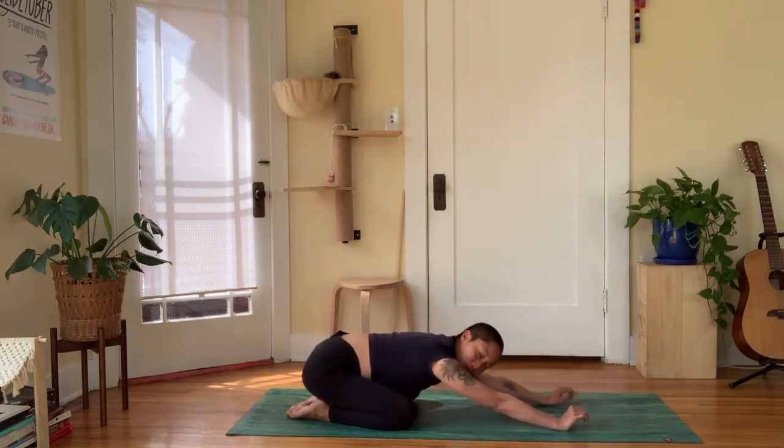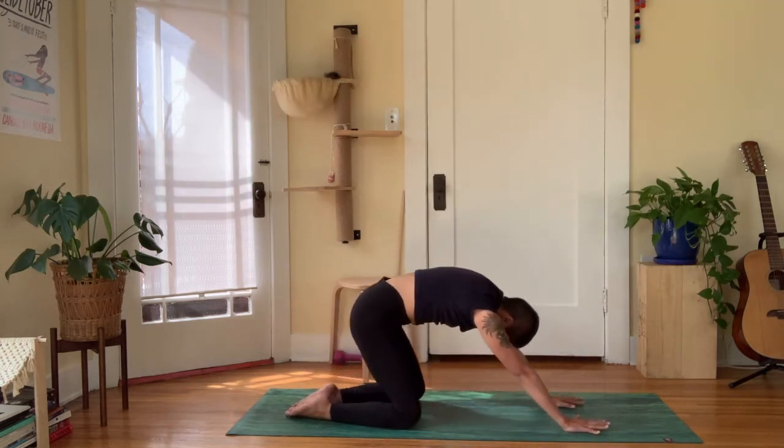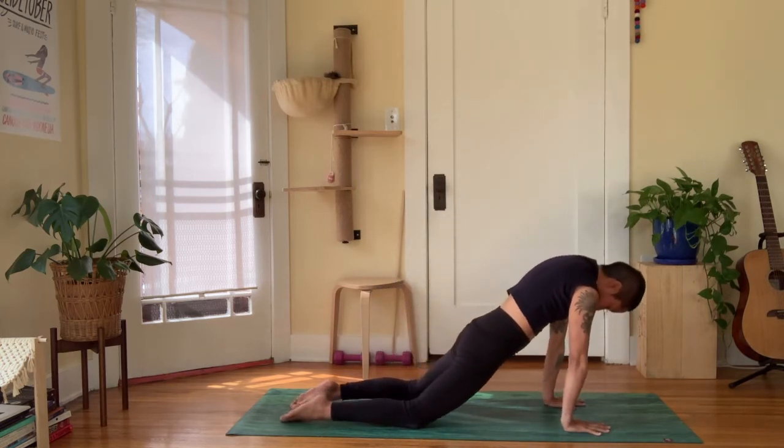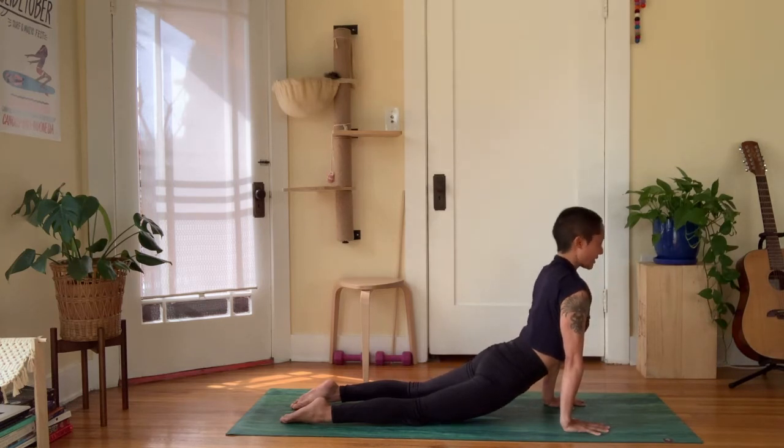Let's go through one more spinal wave, forward and back. Keep your gaze again at your belly button. Press through legs to lift hips. Keep looking back. Your hips go forward, chest stays tall. At the last second, look forward.